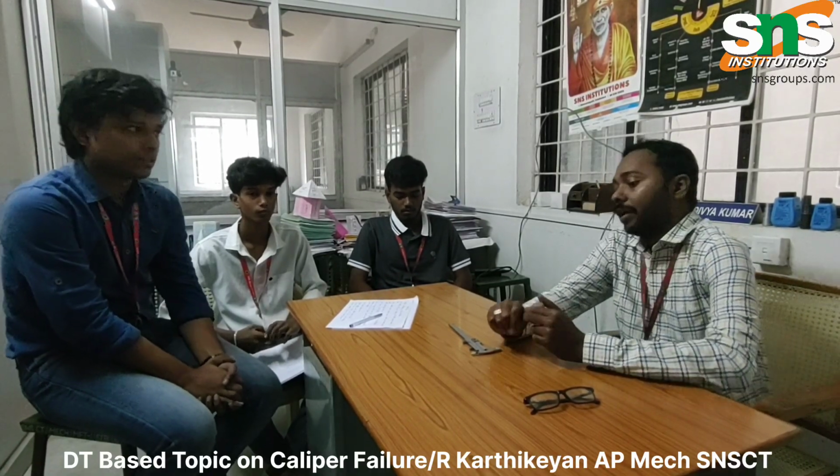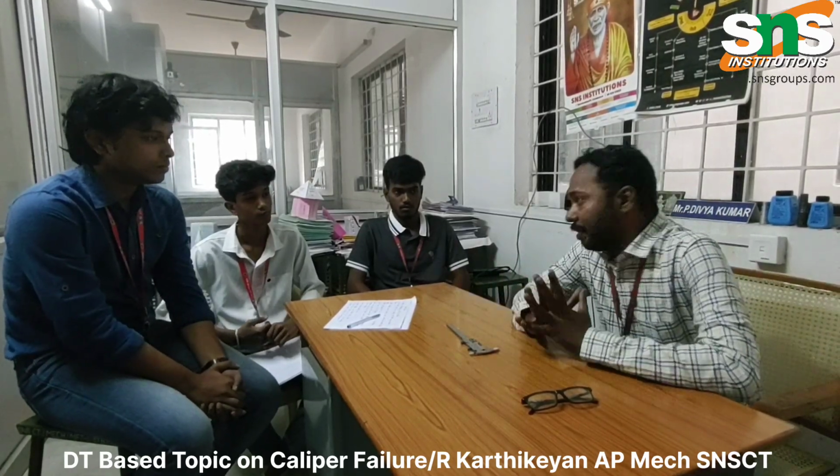There are two types of failures which occur in a Vernier scale. Backlash error occurs due to looseness of the jaws. It produces errors while reading, giving inaccurate measurements. And zero error occurs when the zero of the main scale and the Vernier scale do not coincide when the jaws are fully closed. So these are the major 5 stages of DT based on the Vernier caliper.